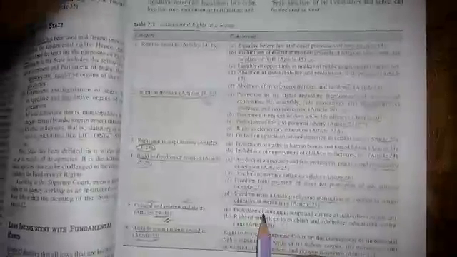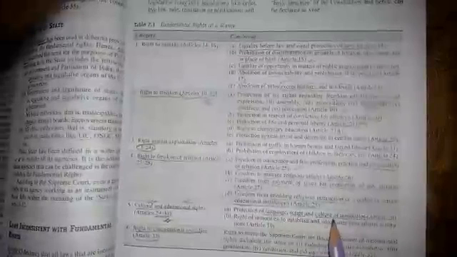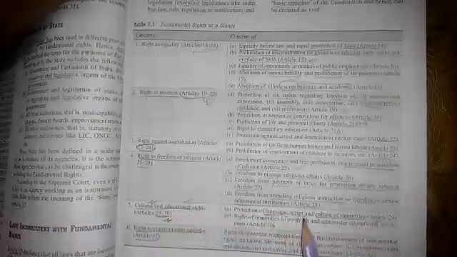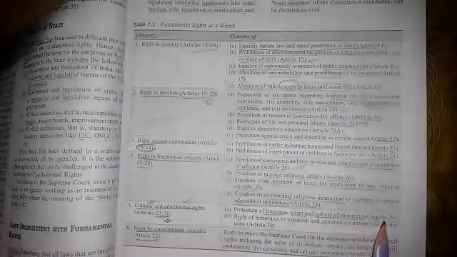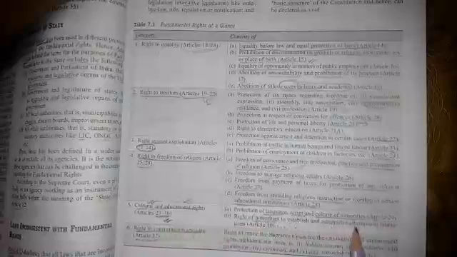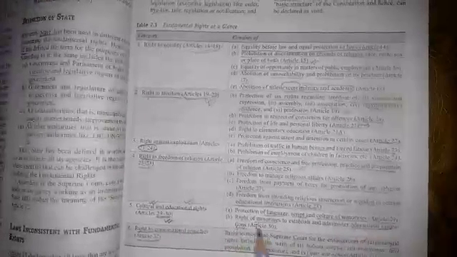Protection of language, script and culture of minorities comes under Article 29. The cultural and educational right deals with protection of language, script and culture of minorities, Article 29. Article 30 deals with the right of minorities to establish and administer educational institutions. Educational institutions come under Article 30.